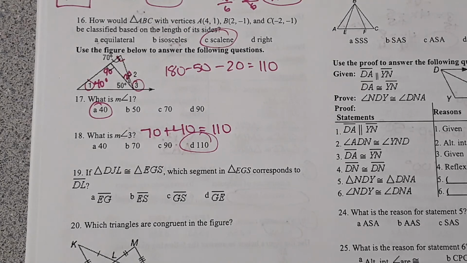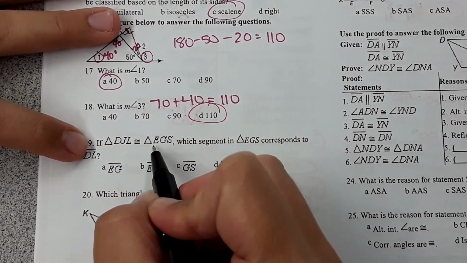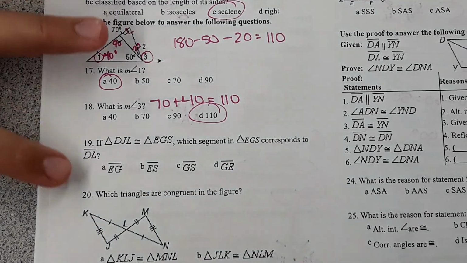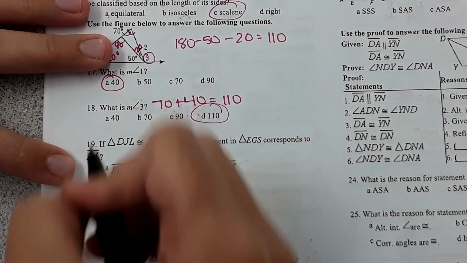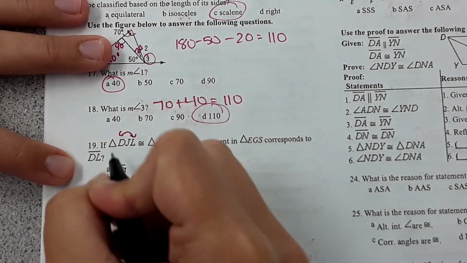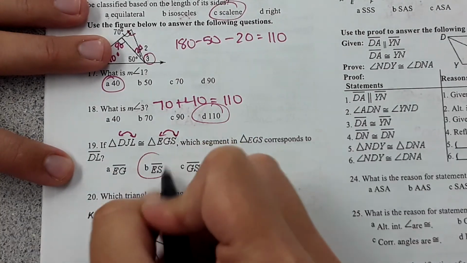And 19. This one's actually easy. It says if triangle DJL is congruent to triangle EGS, which segment in EGS corresponds to DL? Well, DL is the first and last letter there, so therefore it would correspond to the first and last letter here, so segment ES.